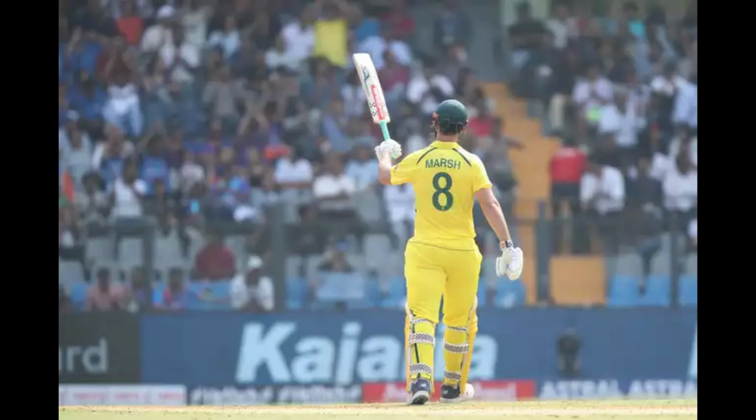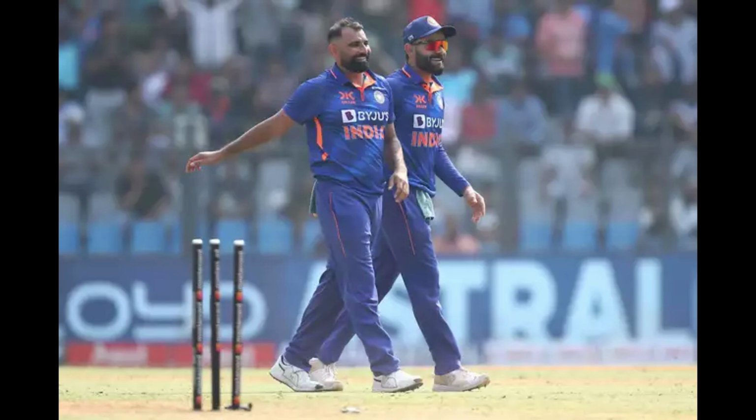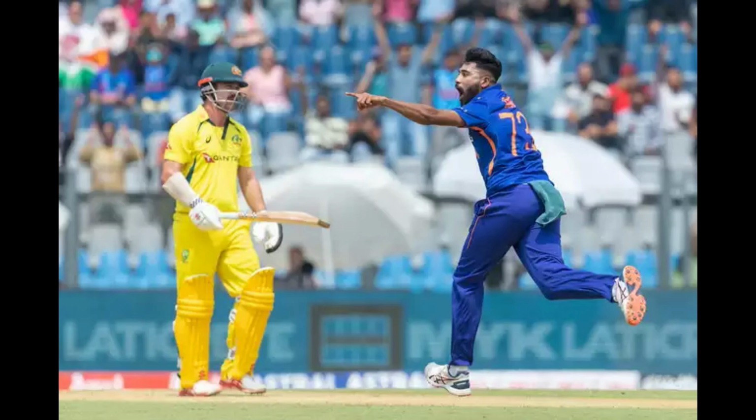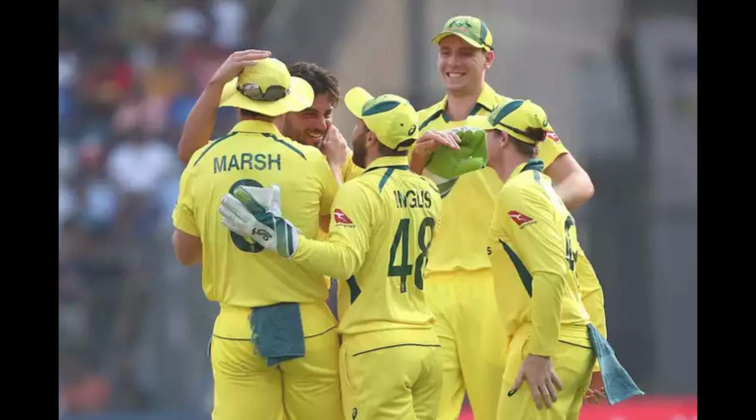13.1. Jadeja to Labuschagne. 4. Flighted outside off. A loosener and Marnus Labuschagne drives it through extra cover. 14.4. Hardik Pandya to Mitchell Marsh. 6. Clubbed. This was shorter length onto the body and Mitchell Marsh goes for a full-blooded pull shot.